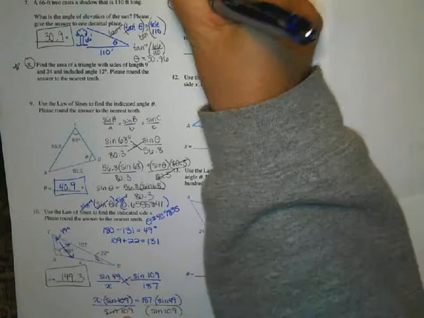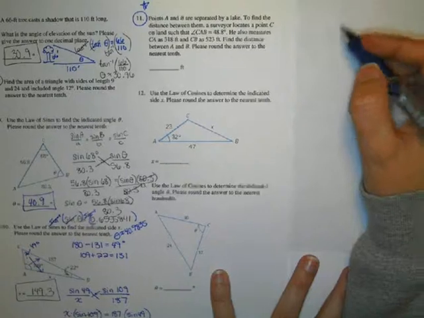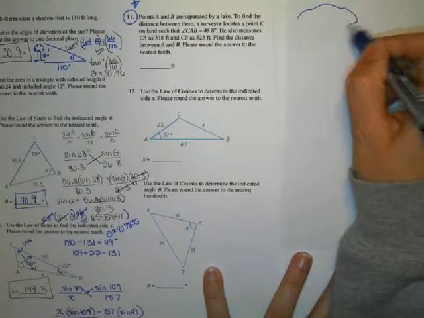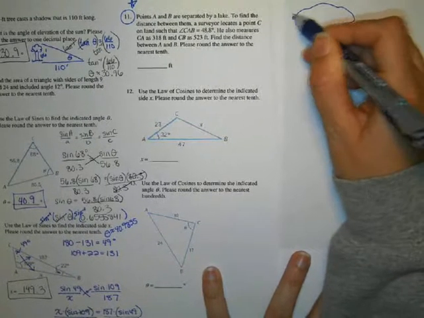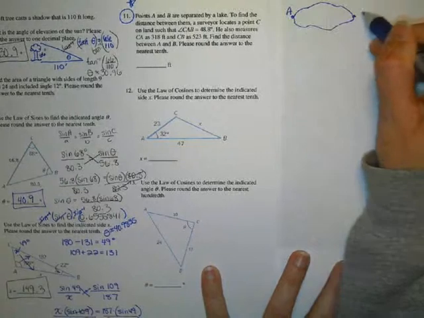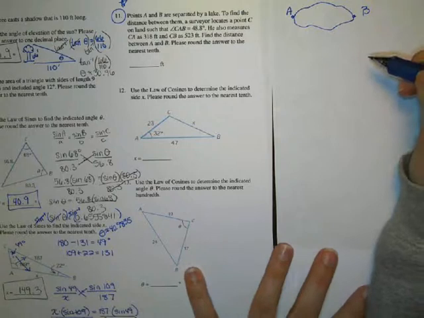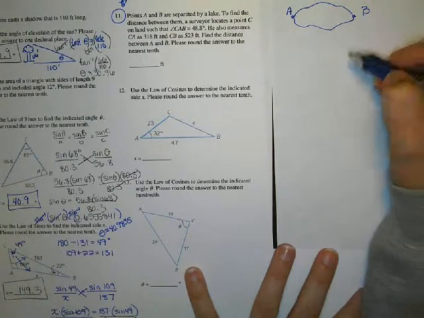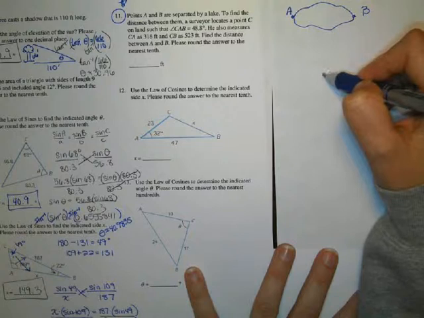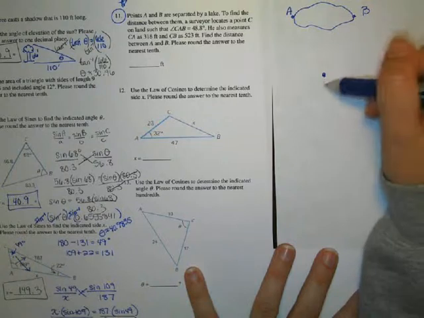Okay, number 11 is super difficult, so I'm going to put a star here again. This comes from the law of cosines. It says points A and B are separated by a lake. So of course, you know me, I need pictures. I'm going to draw a pretty little lake, and this is point A, this is point B. To find the distance between them, a surveyor locates a point at C on land. So here's a surveyor. He's actually on land.